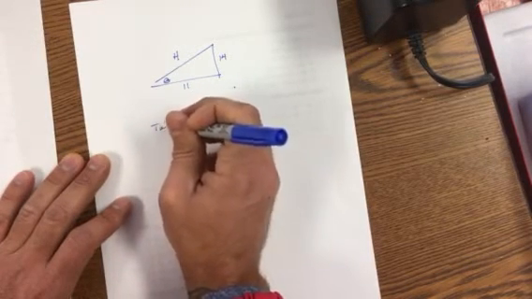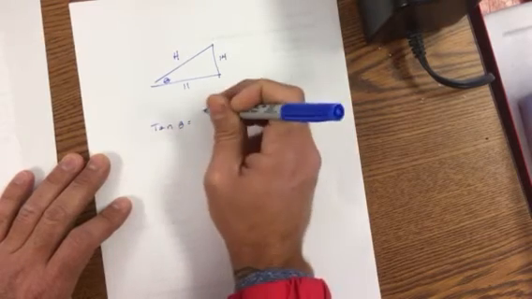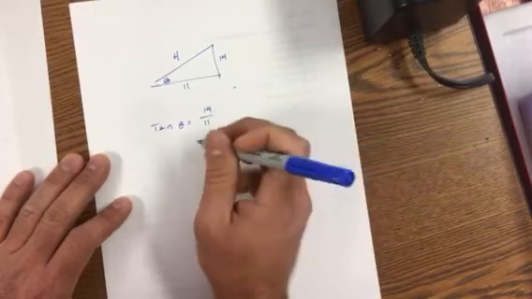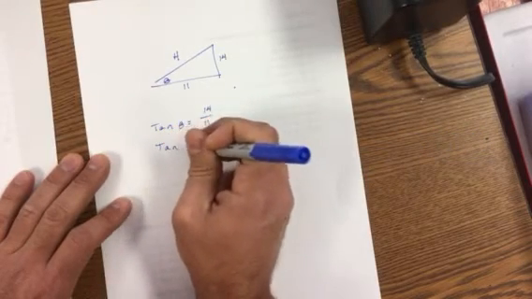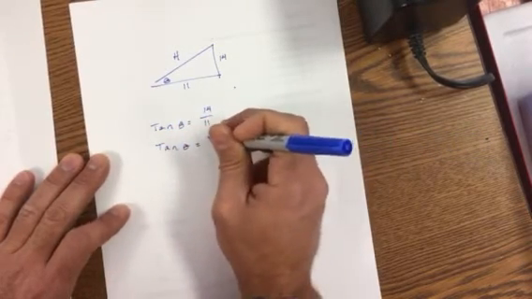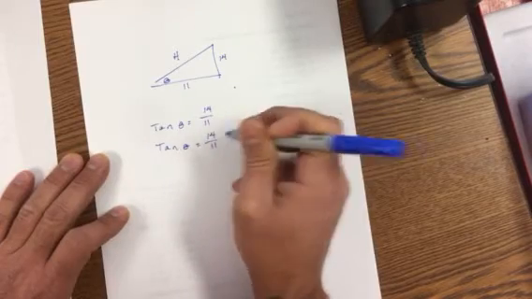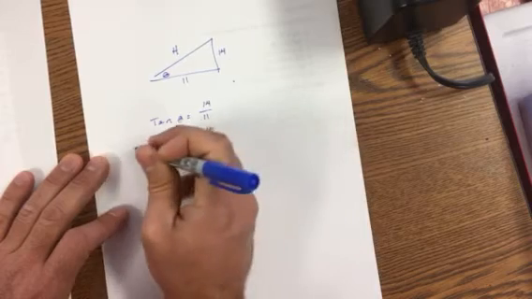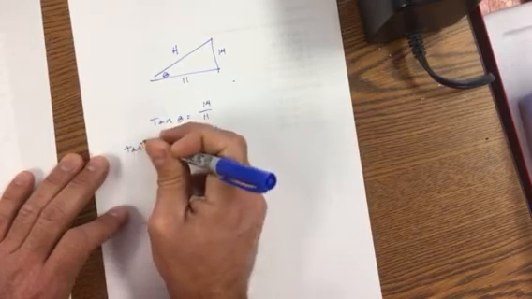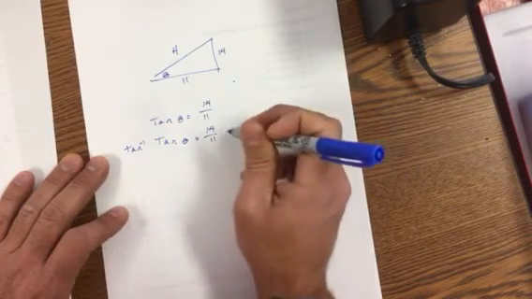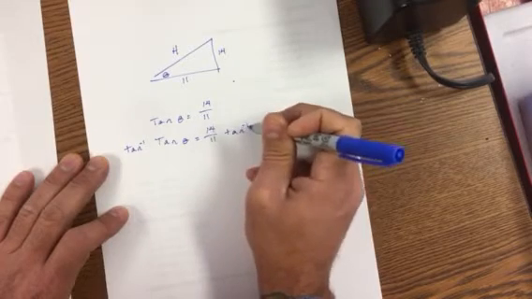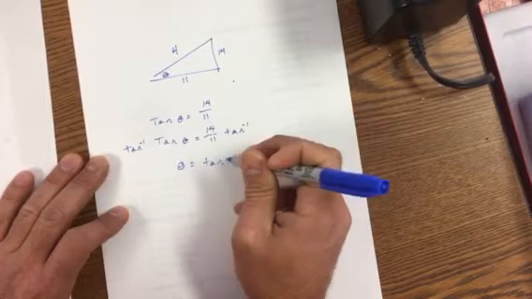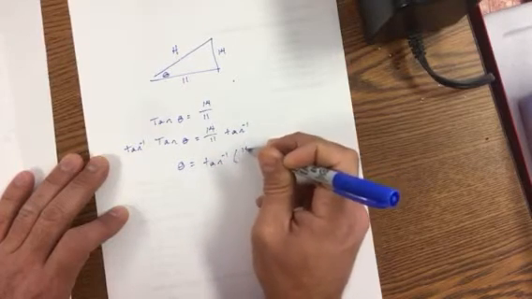So the tangent of theta equals the opposite side over the adjacent side, which means the tangent of theta is equal to 14 over 11. To cancel this out, I'm going to do the inverse tan on both sides. So theta is equal to the inverse tangent of 14 over 11.